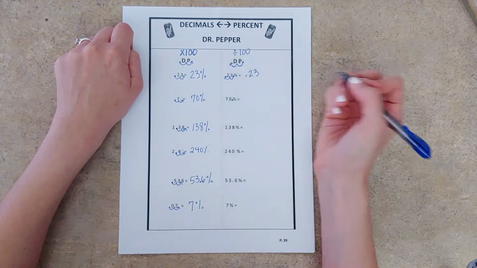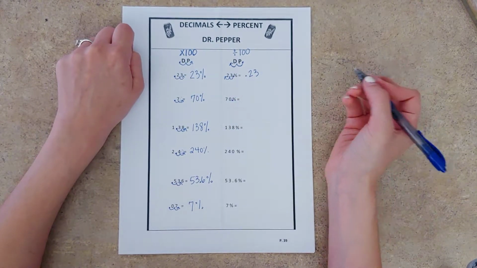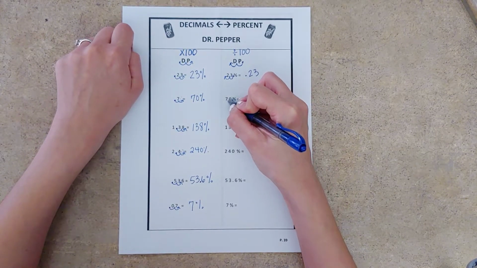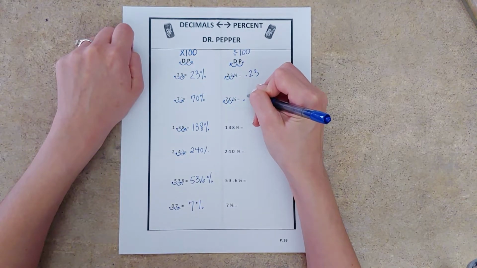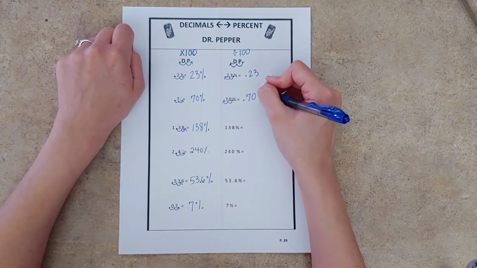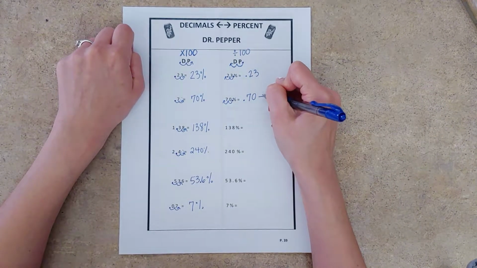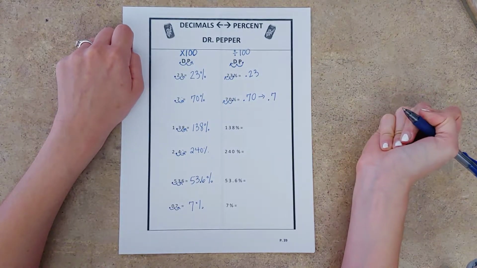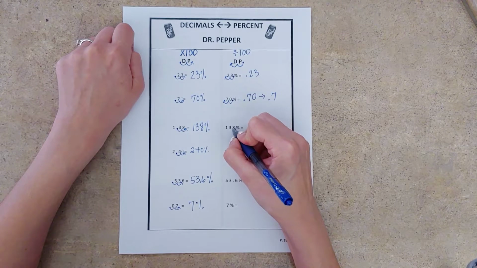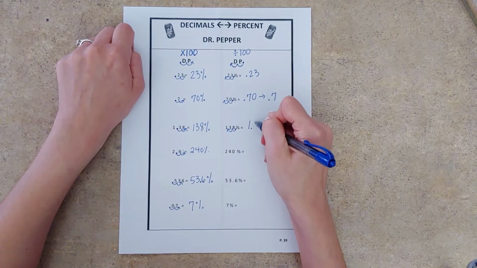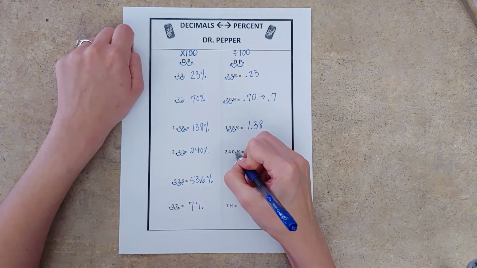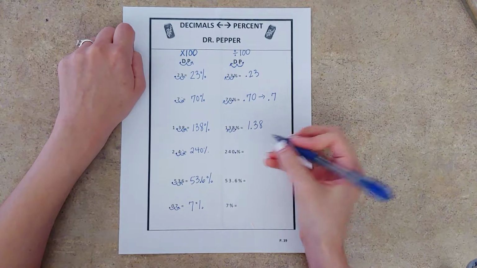Same thing over here. I don't have a decimal, so it goes at the end so that I don't change the value of that percentage. Going from a percent to a decimal, so I'm going to divide by 100, 1, 2, scale it down, decimal, 7, 0. Do we need that 0 on the end? Not necessarily. This is okay to write it, but we could also just say that it's 7/10, equivalent. 138%, same thing, decimal at the end, 1, 2, 1 and 38 hundredths. Same thing, 240%. Our decimal is on the end because it's invisible. We have to place it ourselves.